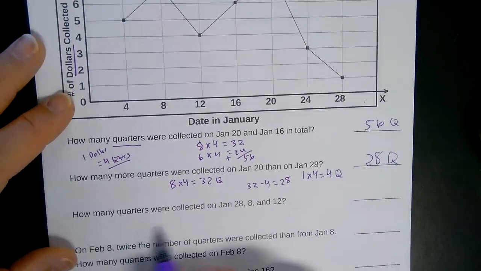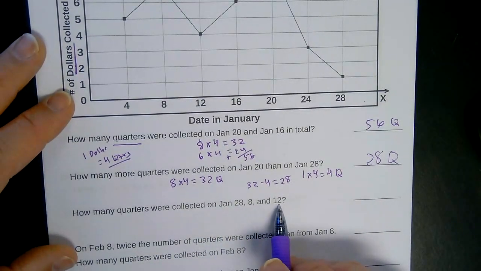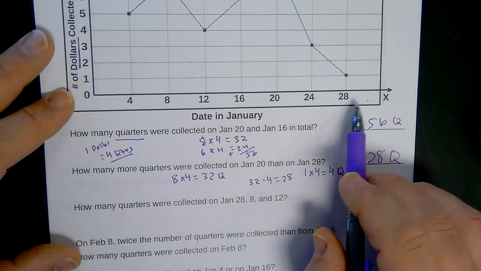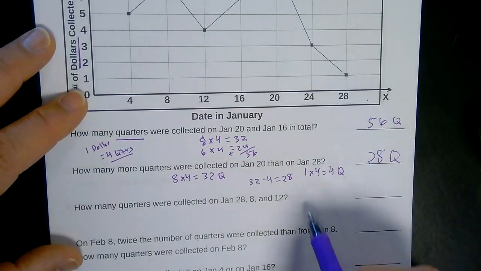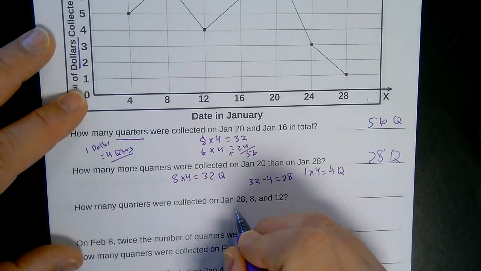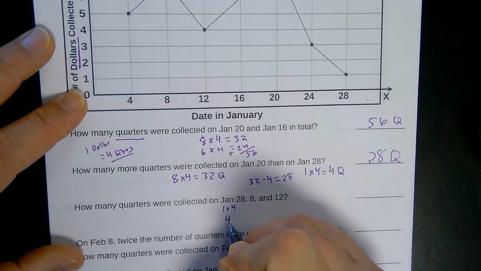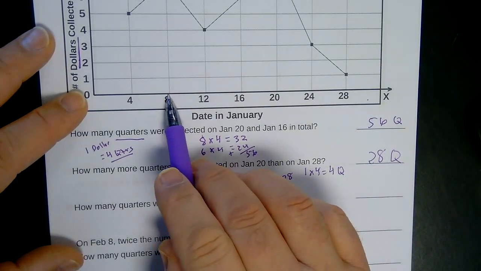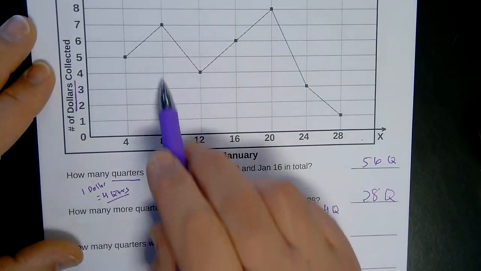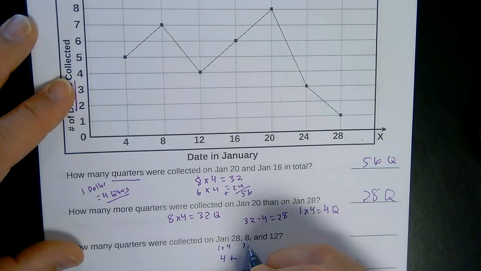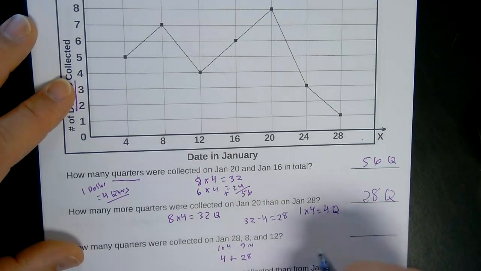Let's see, how many quarters were collected on January 28th, 8th, and 12th? So I got 3 dates to take care of. So January 28th, we already did that one, so that was 4 quarters. 1 times 4, 4, plus, on the 8th, I'm going to go up to my graph, $7, so 7 times 4, that would be 28 quarters.